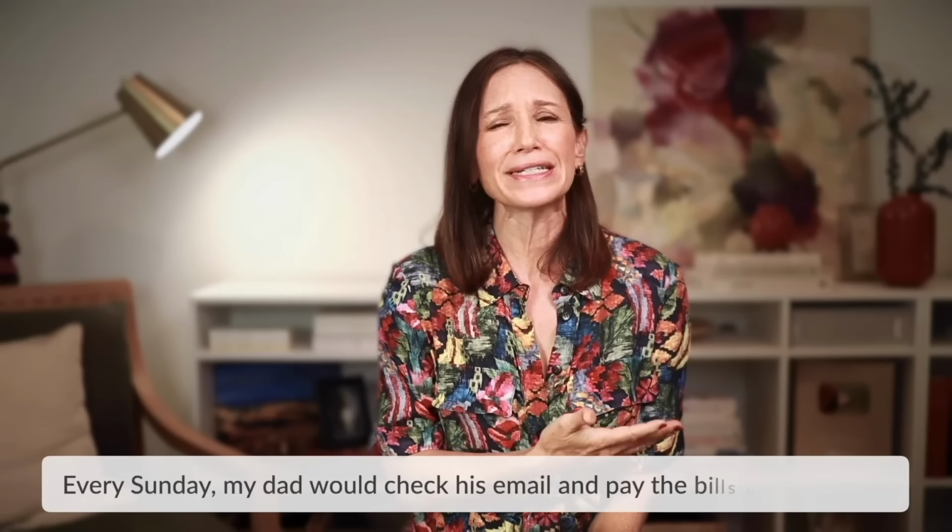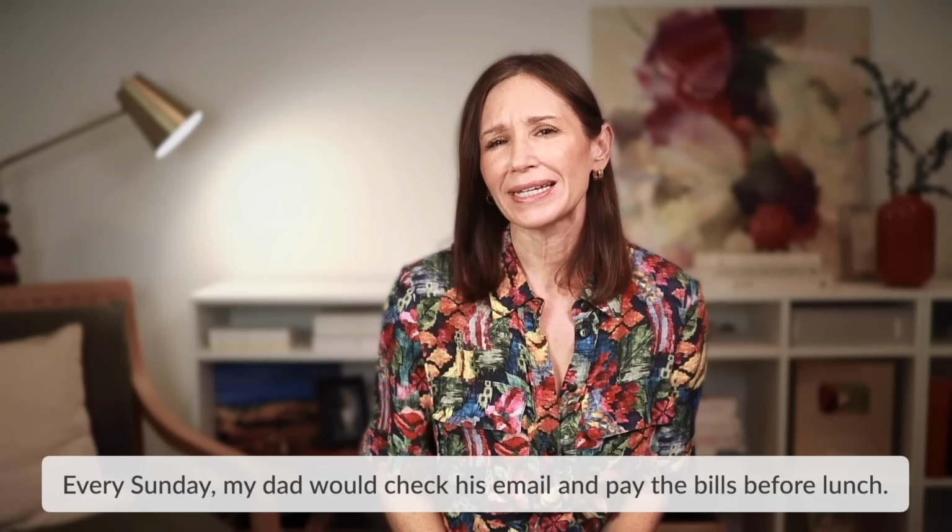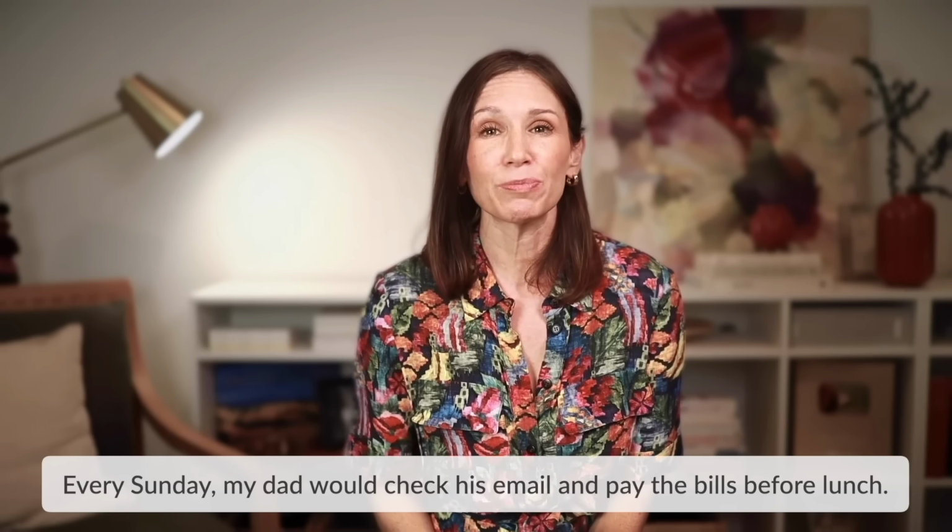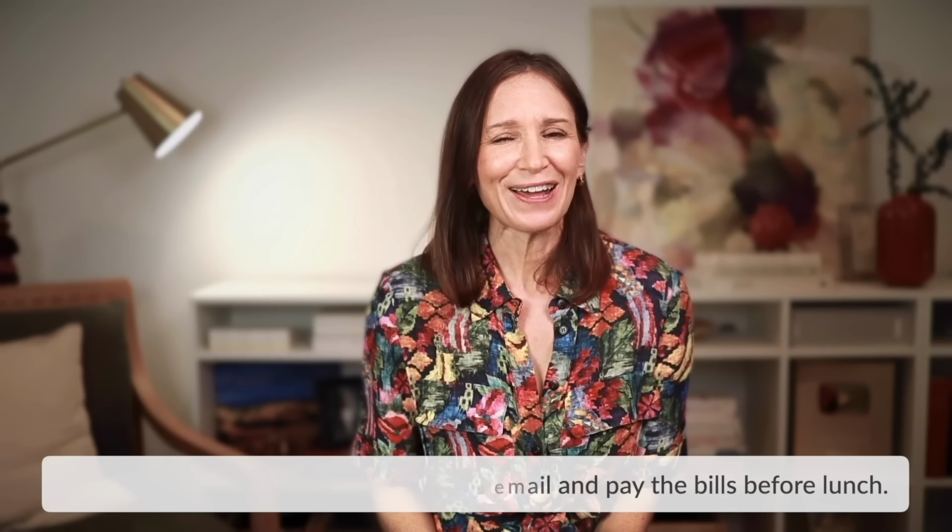If I used that same structure in a totally different context, it doesn't mean that I have that nostalgia. For example, every Sunday, my dad would check his email and pay the bills before lunch. That's not a very nostalgic story, but we're still using the same form of would plus the base form of a verb. So, what exactly made that bookstore story feel different?